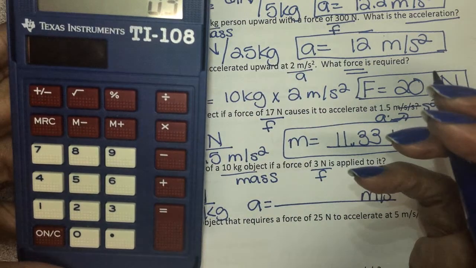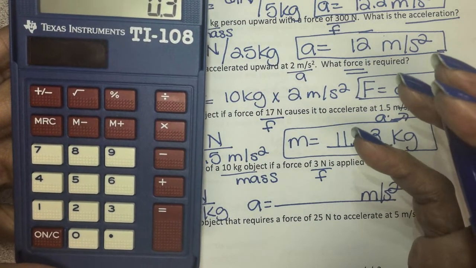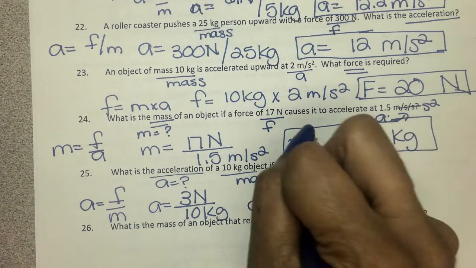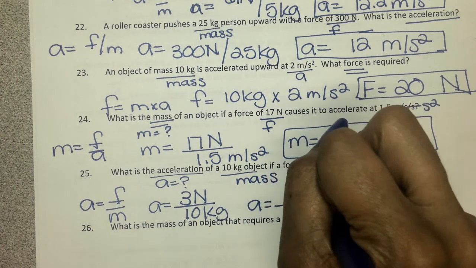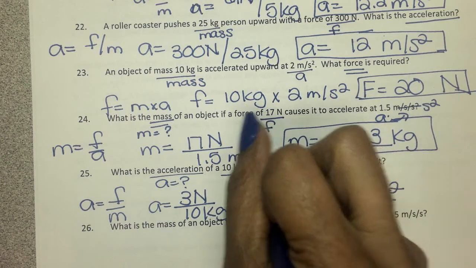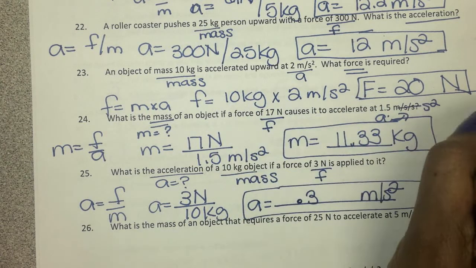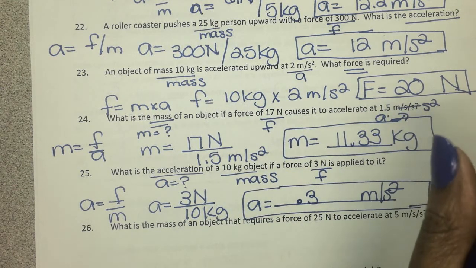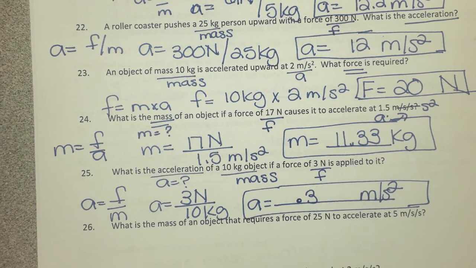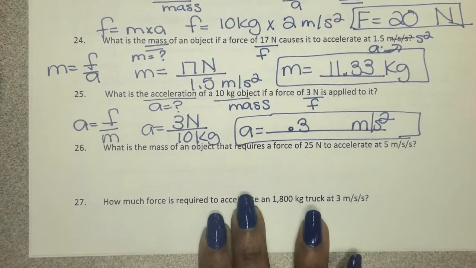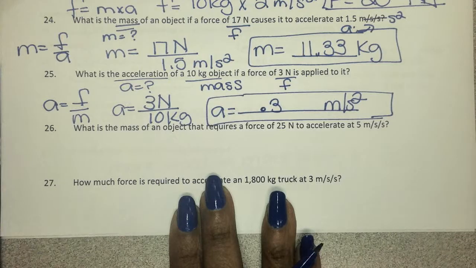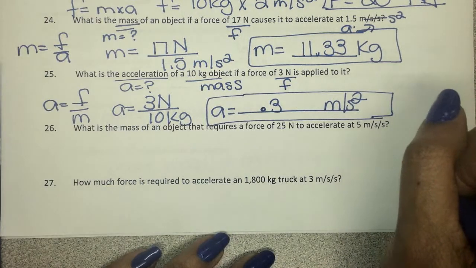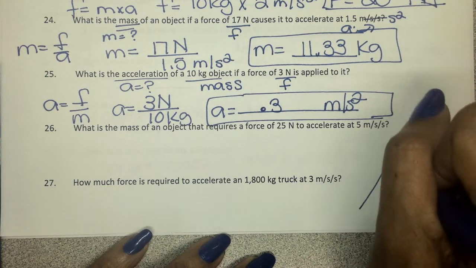So my acceleration is 0.3 meters per second square. All right, onward. And I'm going to rewrite my formula down here at the bottom, just so I don't have to keep scrolling up.